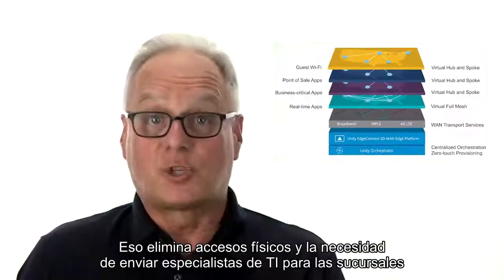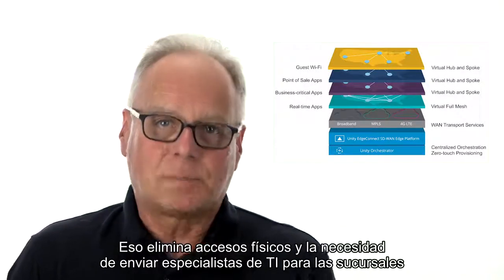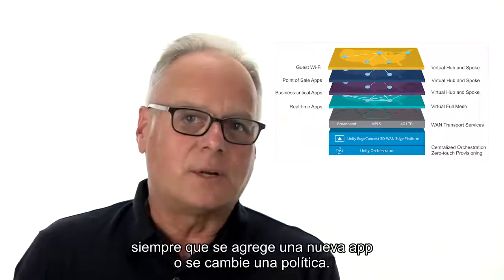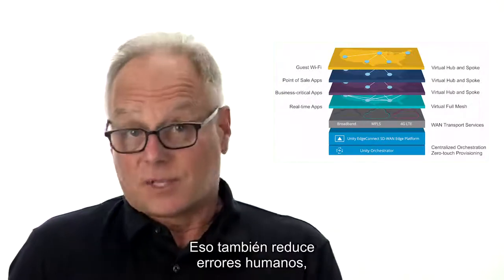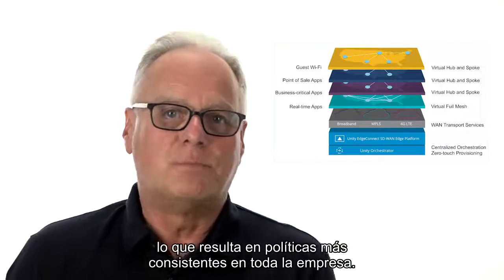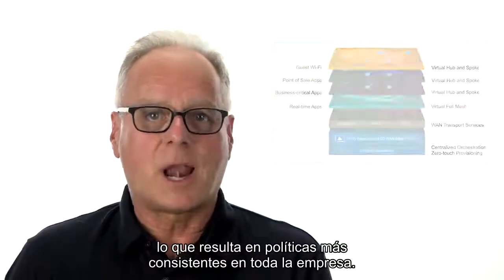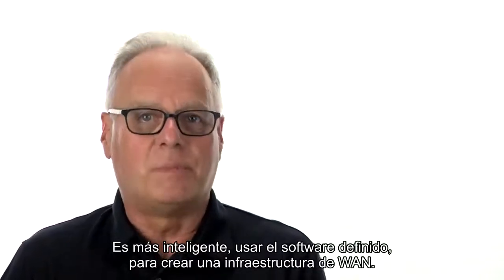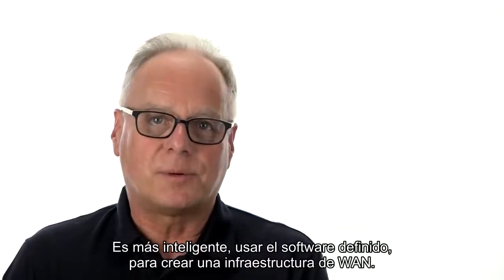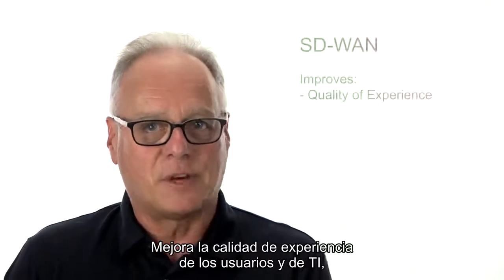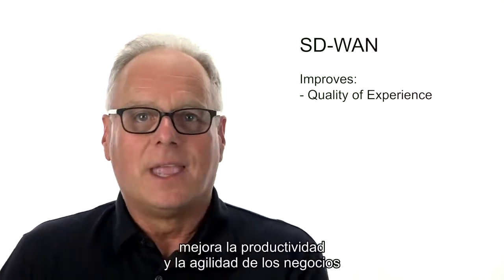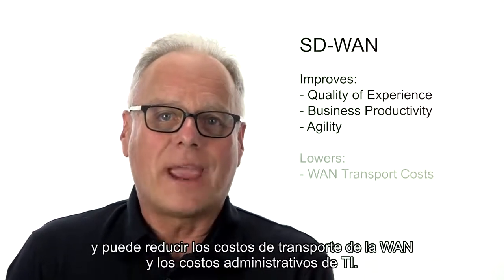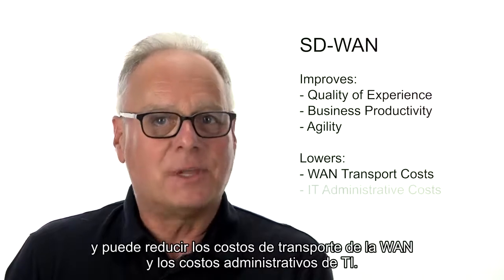This eliminates that truck roll or the need to send specialized IT resources out to branch locations whenever a new app is added or a policy is changed. This also reduces human errors, which results in more consistent policies across the enterprise. And this more intelligent, software-defined approach to building wide-area network infrastructure improves the quality of experience for users and for IT. It improves business productivity and agility, and it can lower WAN transport costs and IT administrative costs.